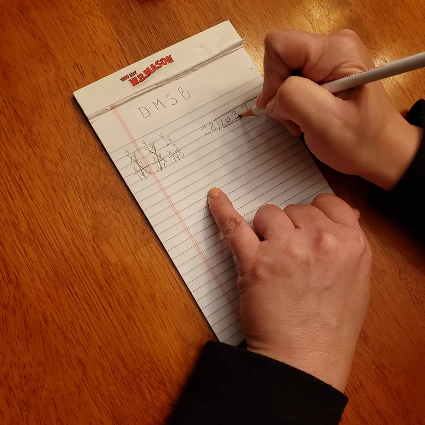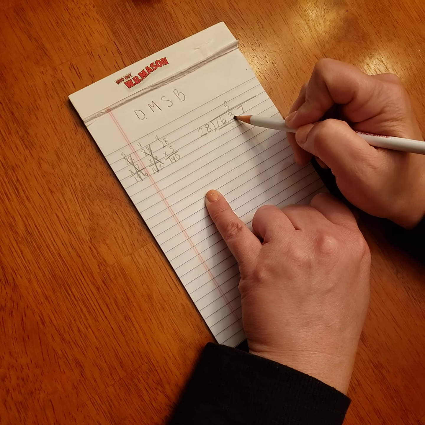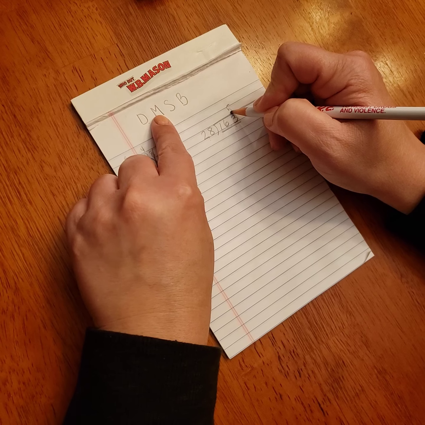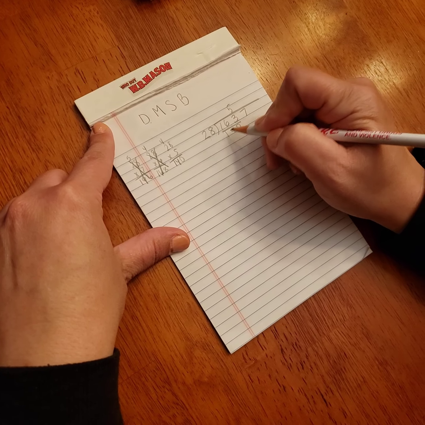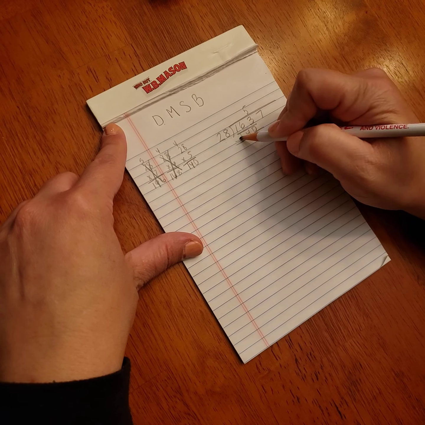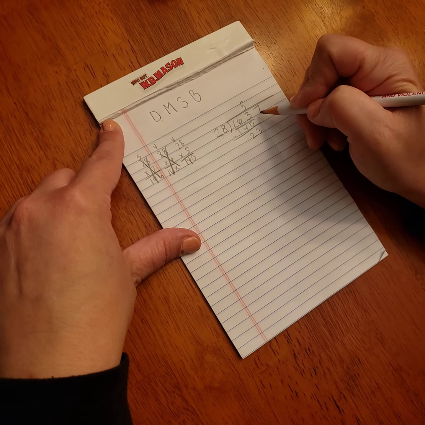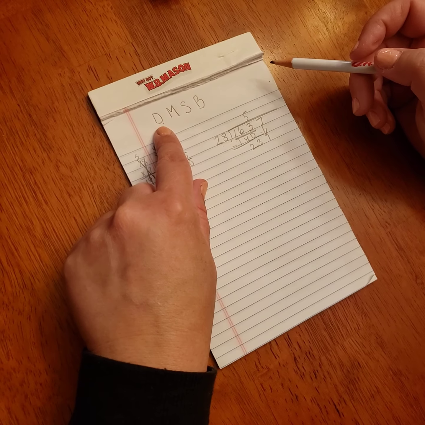So I put the 5 above the 3 because I divided into 163. I now multiply, which I got 140, and now I subtract. 3 minus 0 is 3. 6 minus 4 is 2. I bring down the 7. So now I start the process all over again.